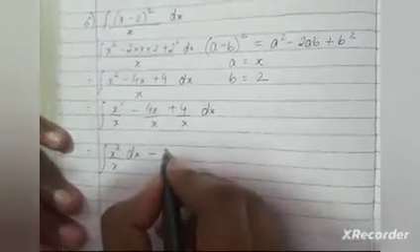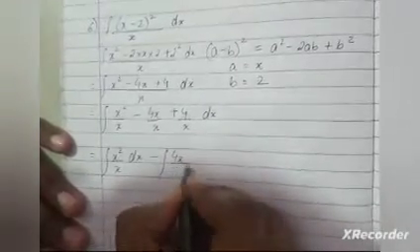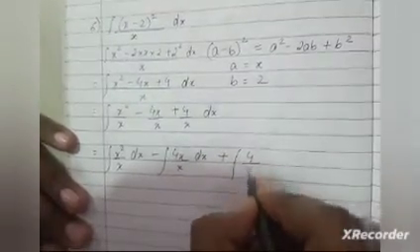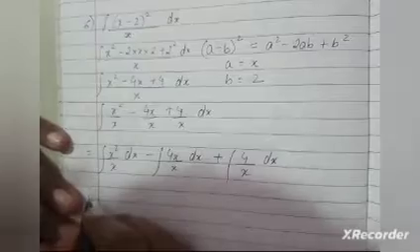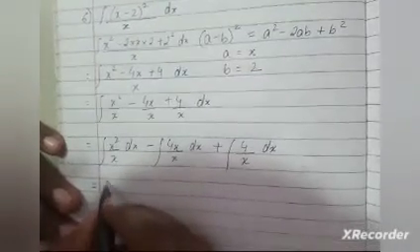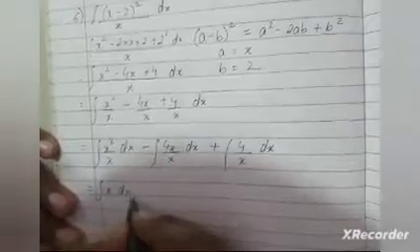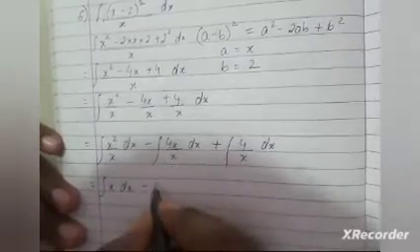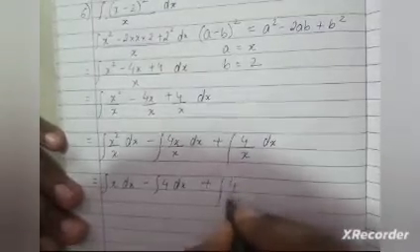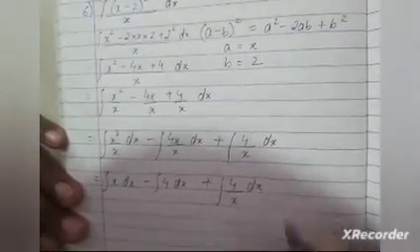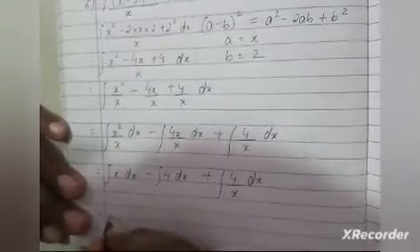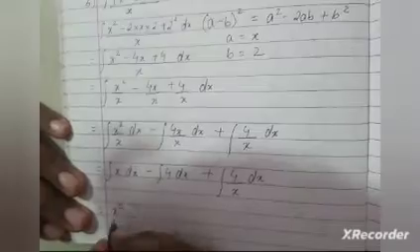minus integration 4x by x dx plus integration 4 by x dx. Now further simplifying, x square divided by x gives integration x dx, minus, same here, integration 4 dx plus integration 4 by x dx. Now integrating this x, we get x square by 2.